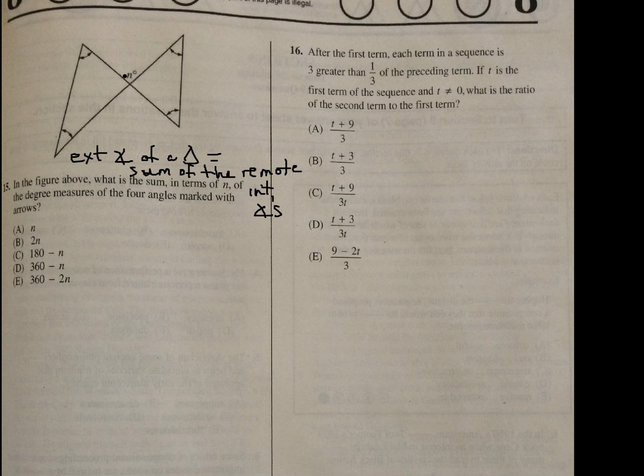So this n is an exterior angle. Remote means the one not close to it, not this one. That's not remote. I'm going to call my remote angles A and B, and I'm going to call these remote angles C and D. So the exterior angle, this is exterior to this triangle, and it's an exterior angle to this triangle.